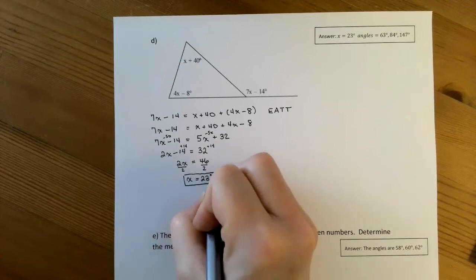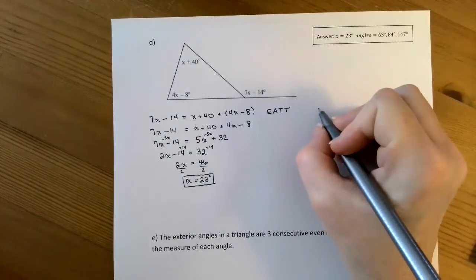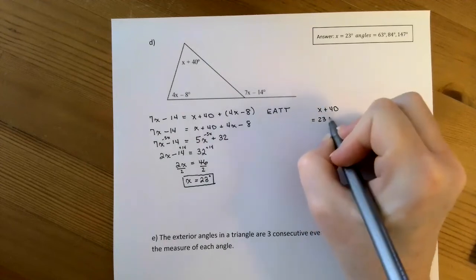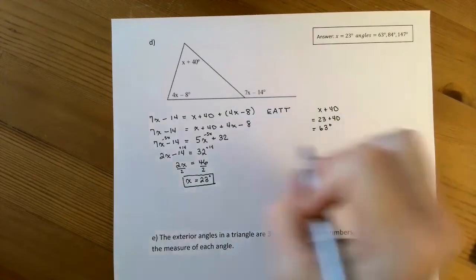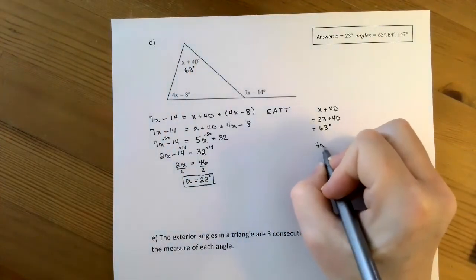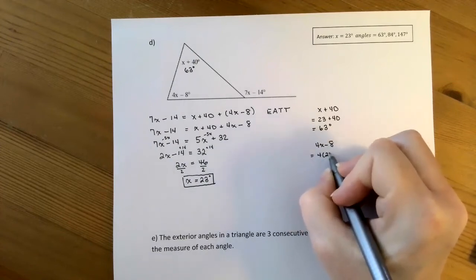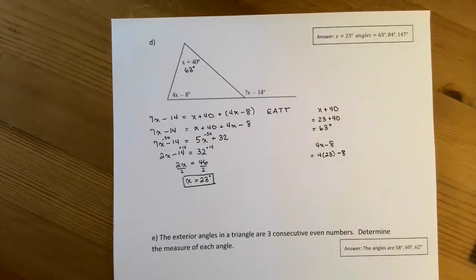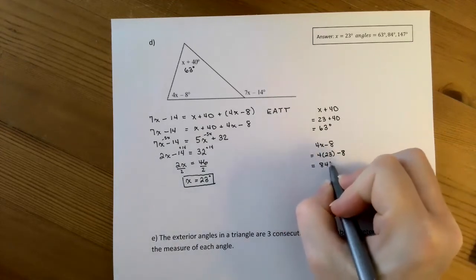If you remember, you have to find the angles, so these 3 angles. I know that x plus 40 is equal to 23 plus 40, or 63 degrees. So this one is 63 degrees. Then I have 4x minus 8, which is 4 times 23 minus 8, which is going to equal 84 degrees.